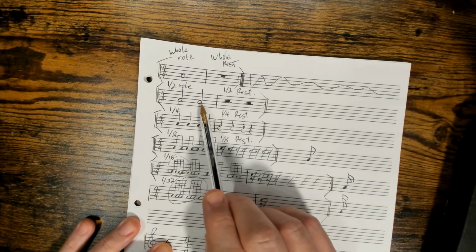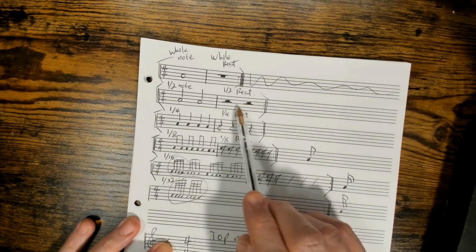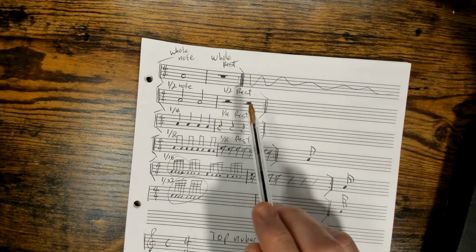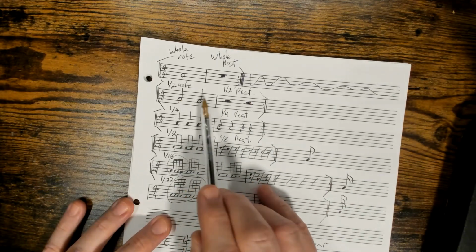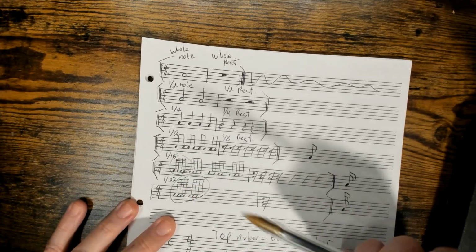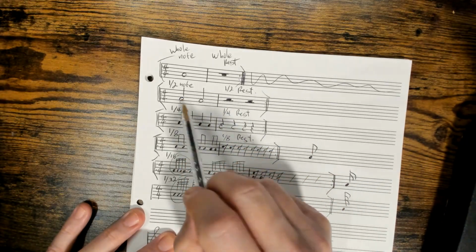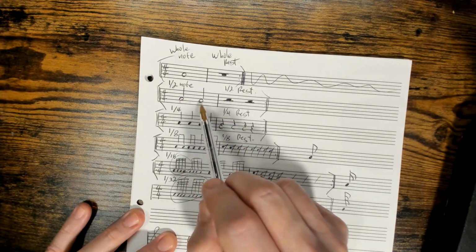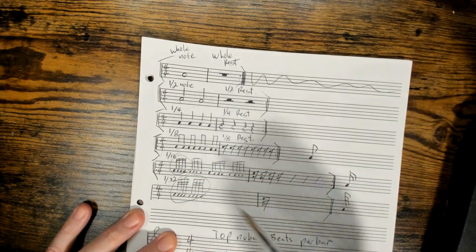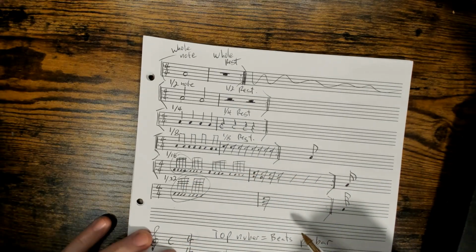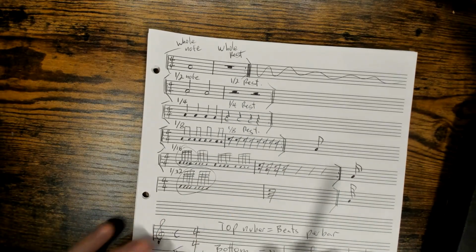Da, da, rest. Those should have been sustained. I sang them a little short, but they should be sustained: da, da, no rest in between them, no space. Moving right along, but you get the idea.